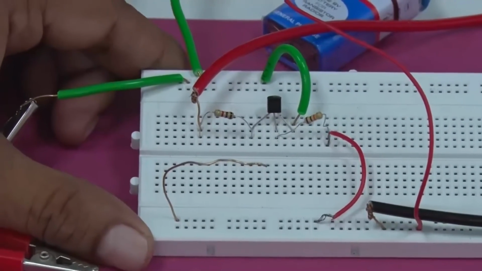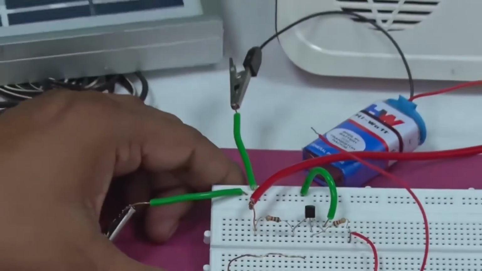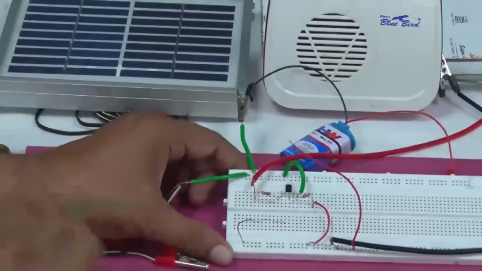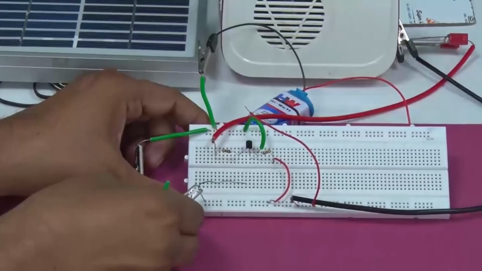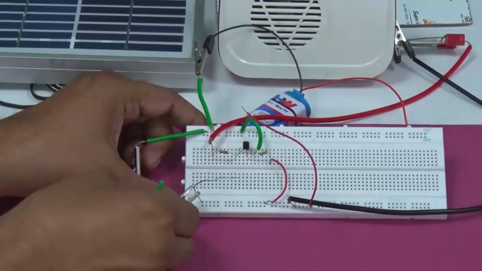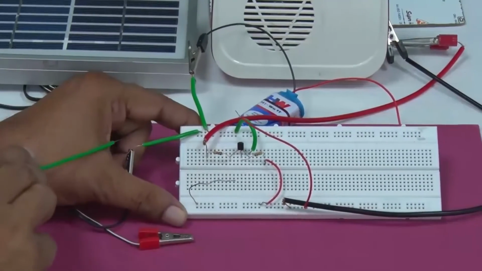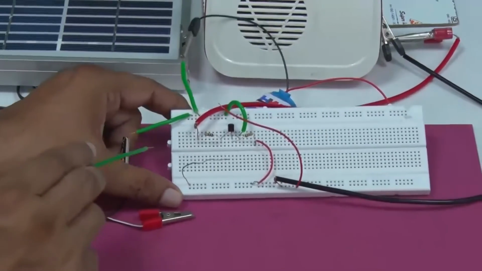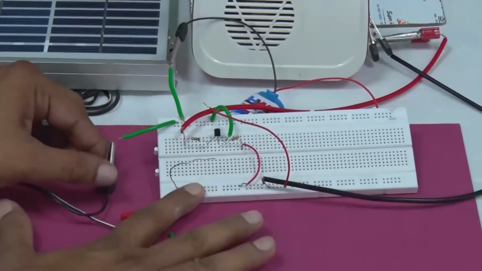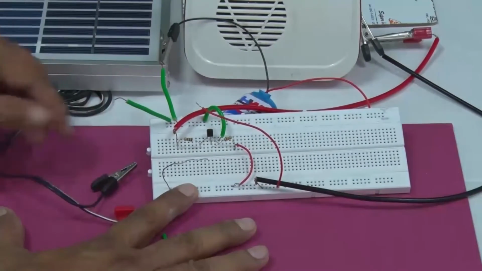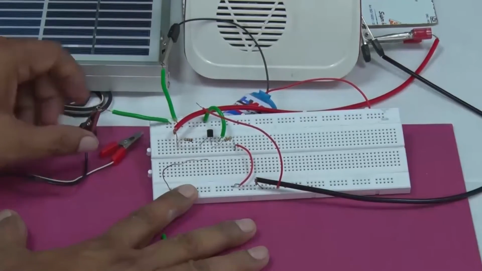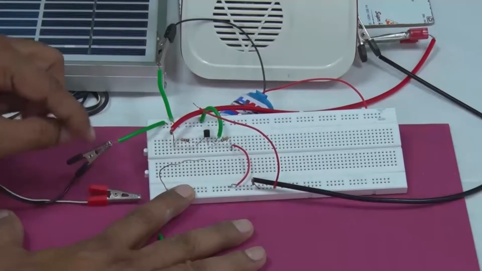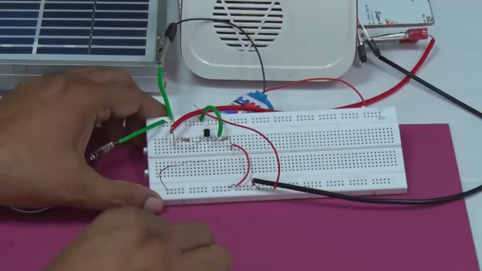So I have this solar panel, and the positive of the solar panel is here. So if I connect it here, then this base circuit is connected, all right, and the negative of the solar panel is connected here. This is that negative here of the solar panel. So that will be connected here. So let me connect that. So negative is already connected, and positive we will connect after describing the circuit.